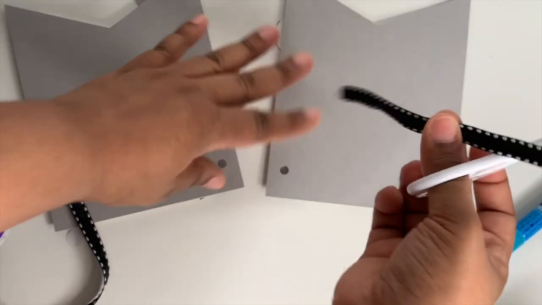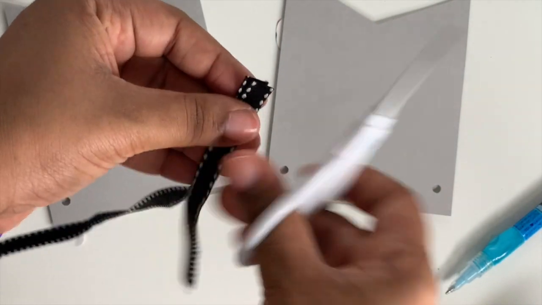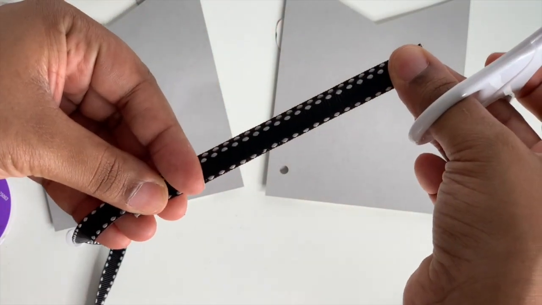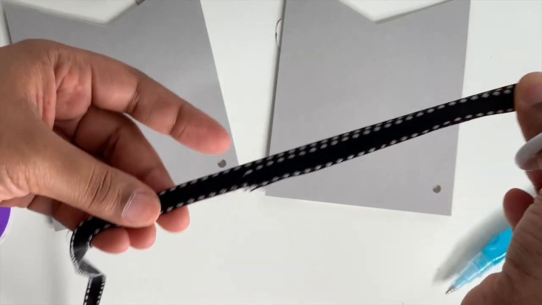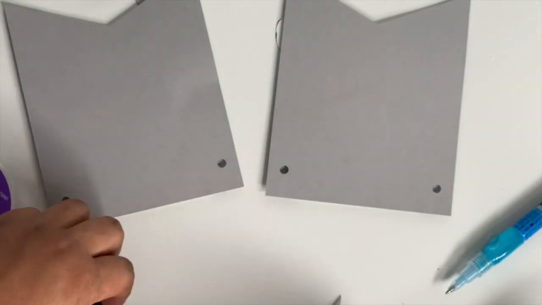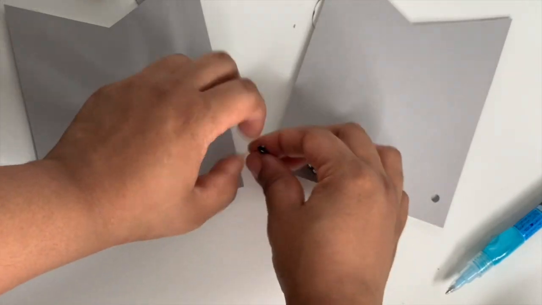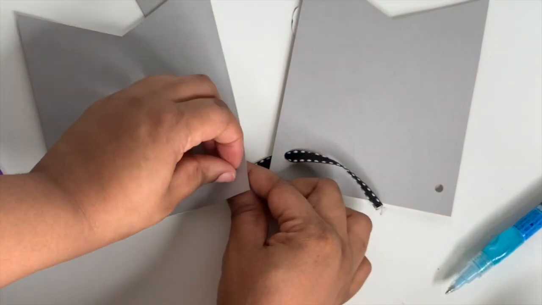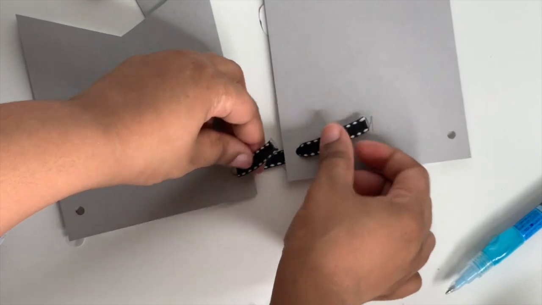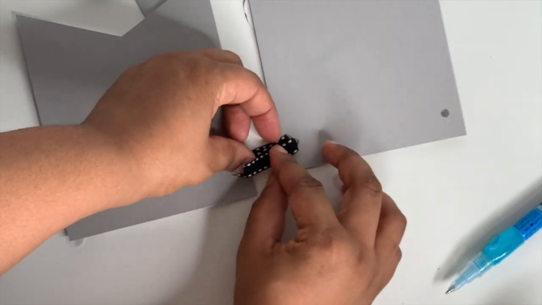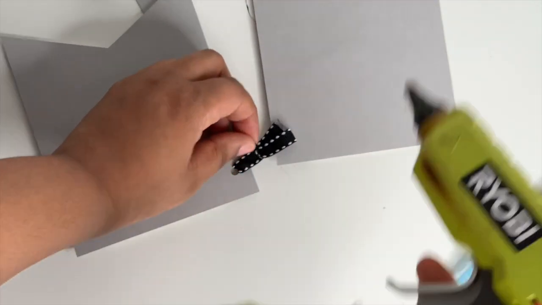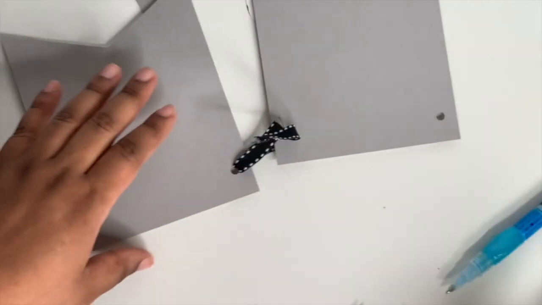Now you're going to take this off and just keep measuring how many you need for each one. That way you don't have to keep doing that over and over. So you cut all the pieces. Flip it over, take the glue gun and glue that together.